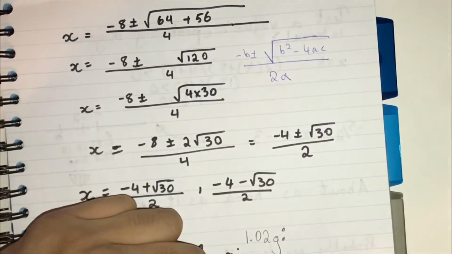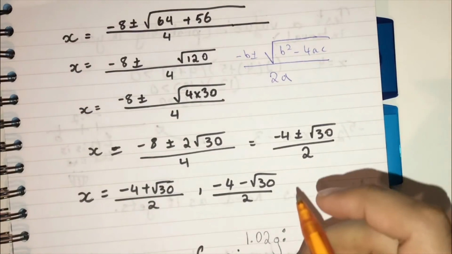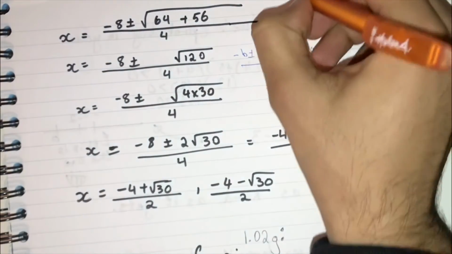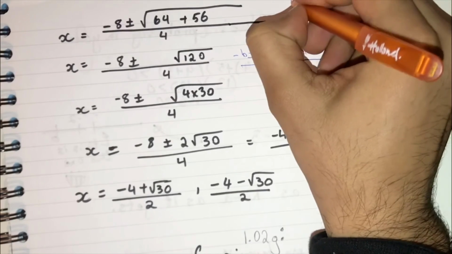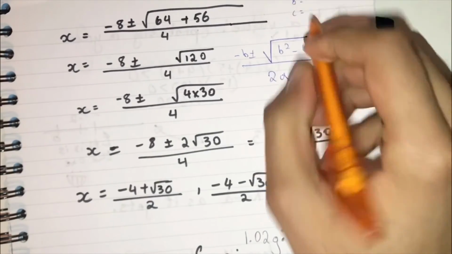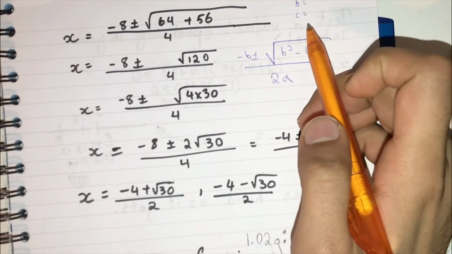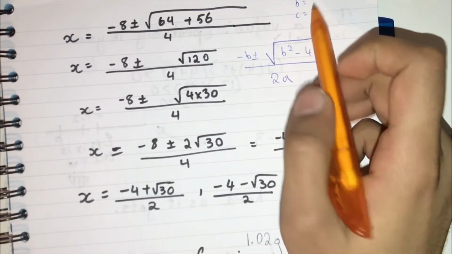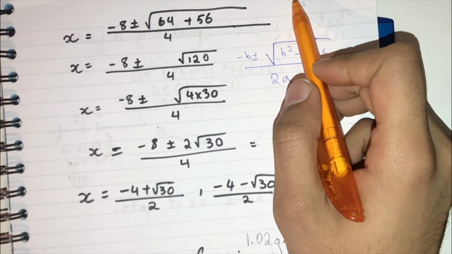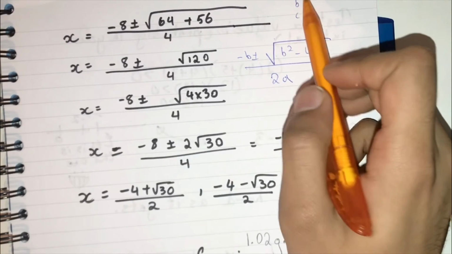Let's just say what a, b and c are. A will be the number you multiply by, or the coefficient of the highest power.